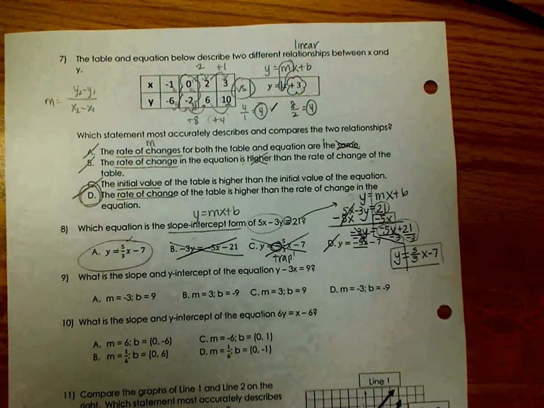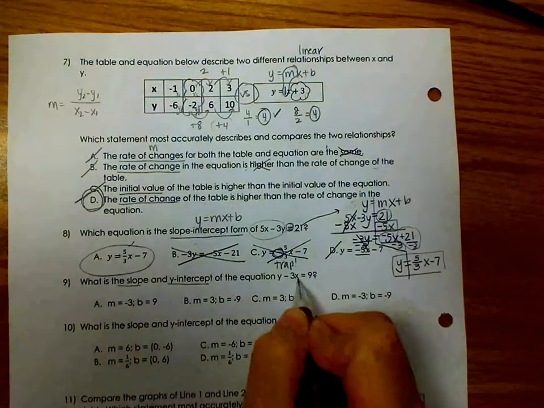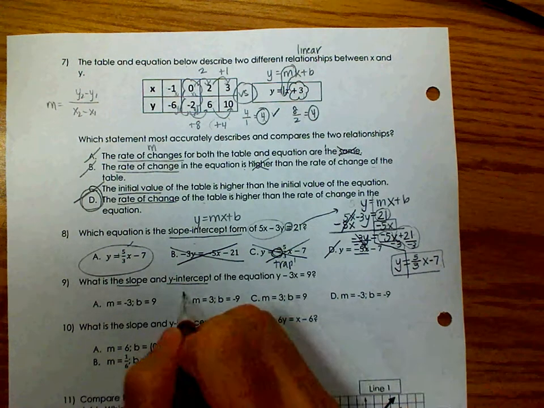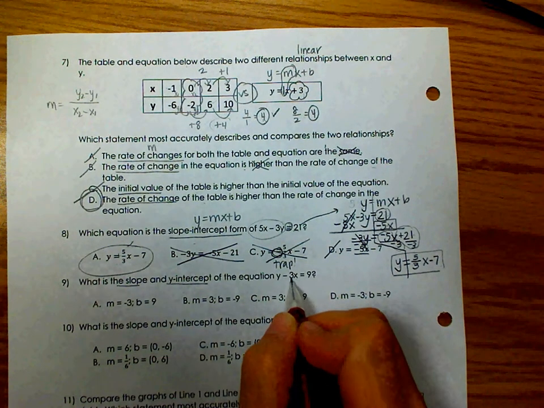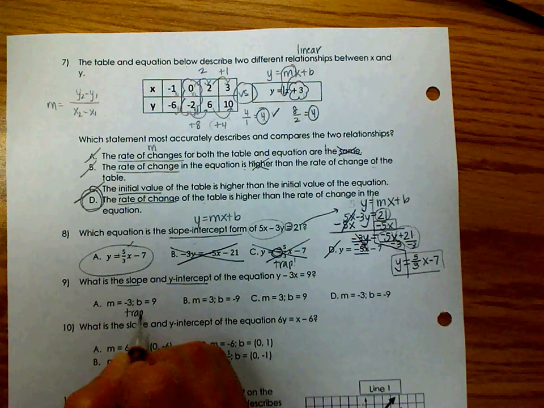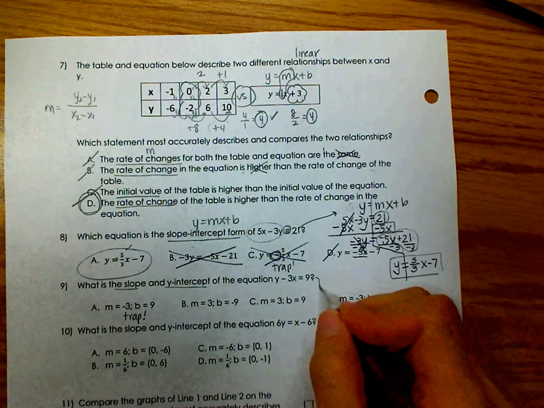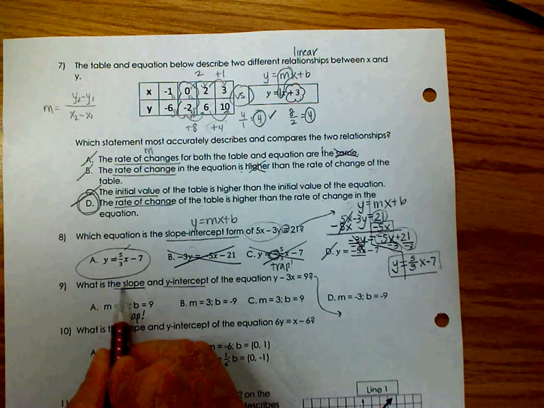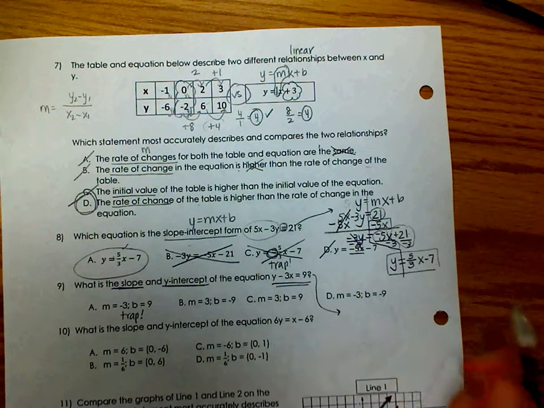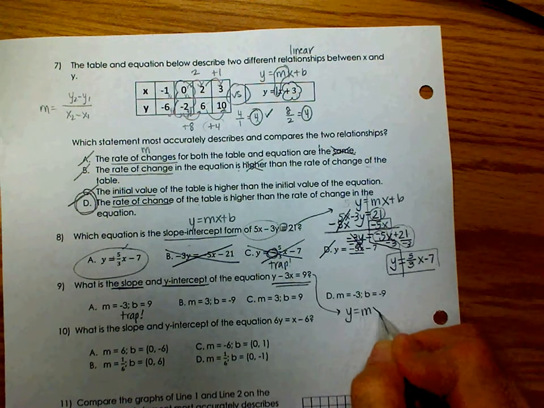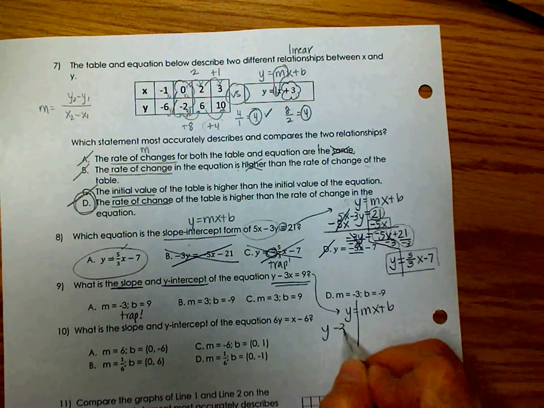Okay, number 9. What is the slope and y-intercept of this equation? Students say, oh, look at that. That's a number next to the x, so that must be the slope. And look, this is your trap. I put it here purposefully to see if you are really going to pay attention, because you can only say what the slope and y-intercept is if this equation is in slope-intercept form. Remember, that means y equals mx plus b. Well, is it? y minus 3x, and the equals right here, and then 9.